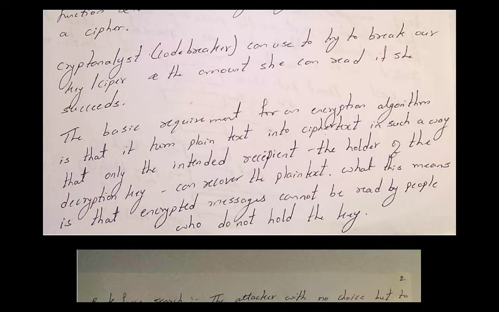So what this means is that encrypted messages cannot be read by the people who do not hold the key. Is it clear? So even though the hackers hack, if they do not have the particular key, they are not able to read the information because it is in the encrypted format.